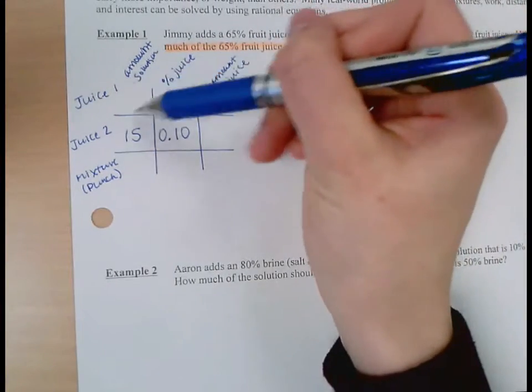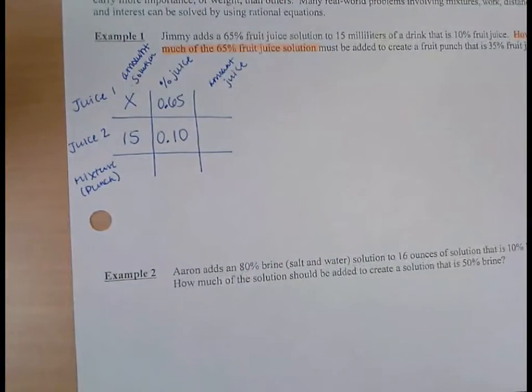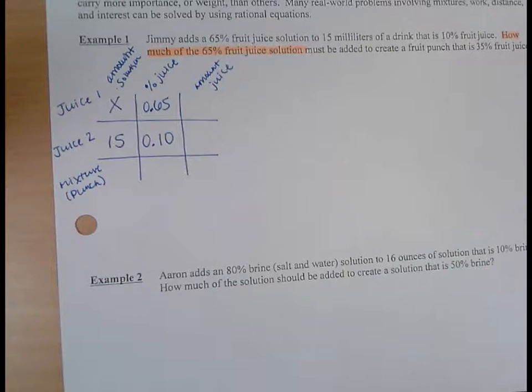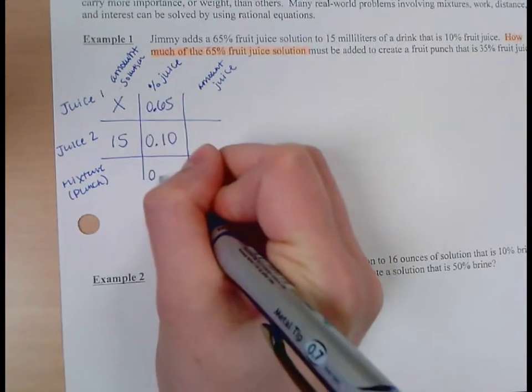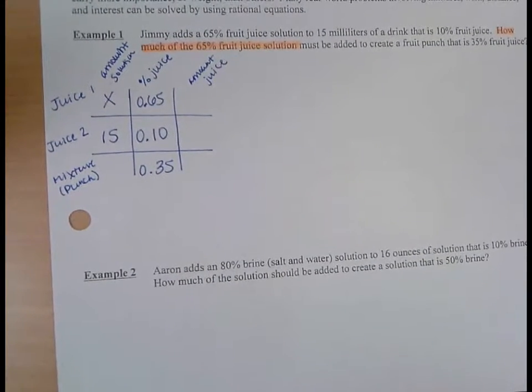Okay, I don't know how much I have of the first juice, so that's going to be my variable. I'm going to call that x. So it says how much of the 65% fruit juice solution must be added to create a fruit punch that is 35% fruit juice. So I know the mixture, the fruit punch, the percent of the juice should be 35%, so 0.35. And with that information, I'm able to fill in all of the blank spots I have in this chart.